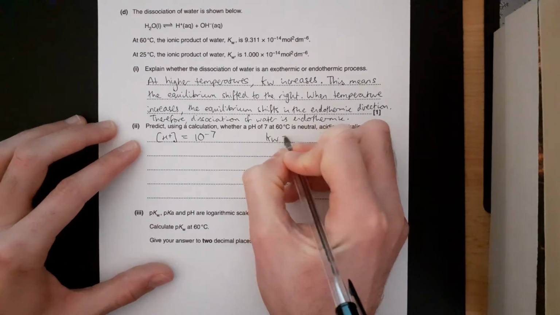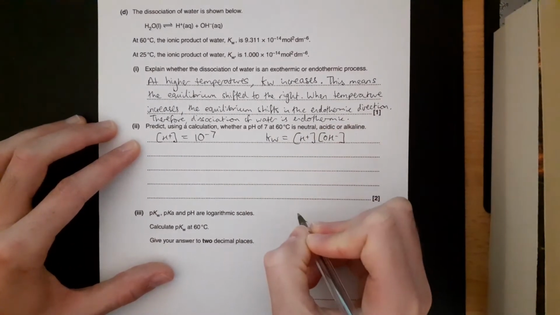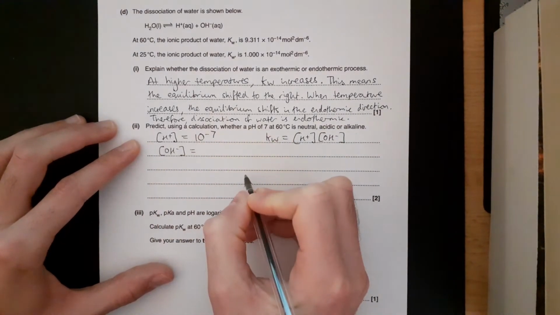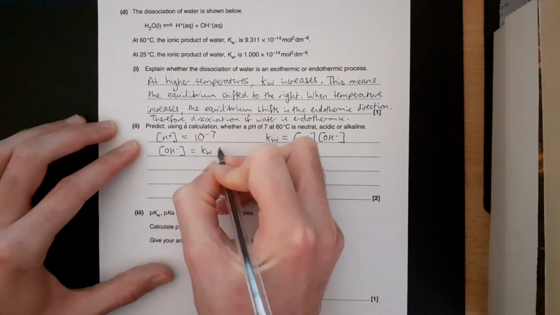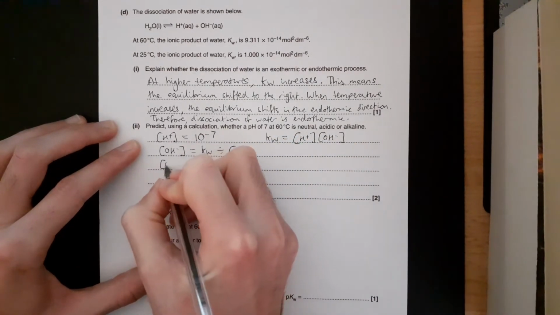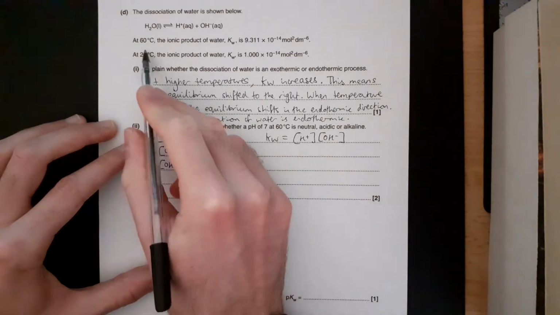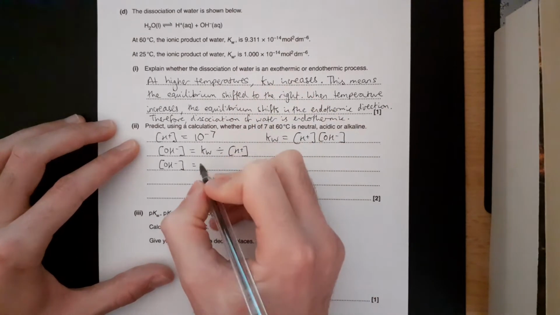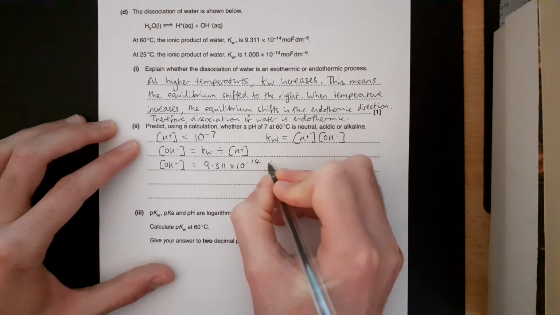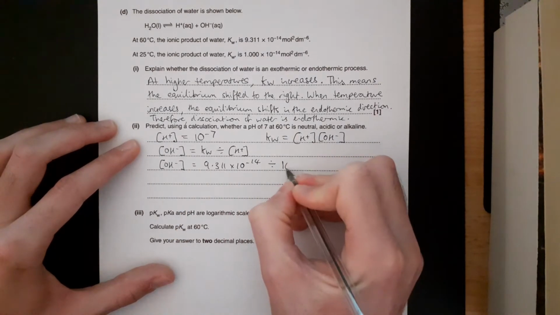Okay. So then we're going to work out the OH minus concentration. So we'll use Kw. And if we want to work out the OH minus concentration, then the OH minus concentration is going to be Kw divided by the H plus concentration. Which means that the OH minus concentration is going to be, we're at 60 degrees, so we're going to have to use this value of Kw, 9.311 times 10 to the minus 14, divided by the H plus concentration, which we know is 10 to the minus 7.